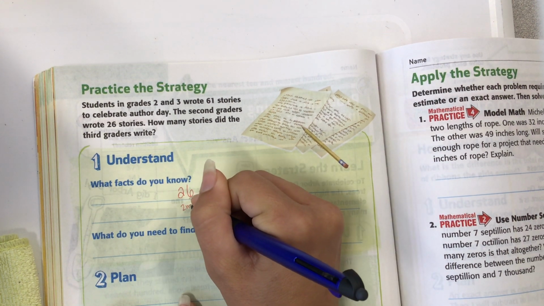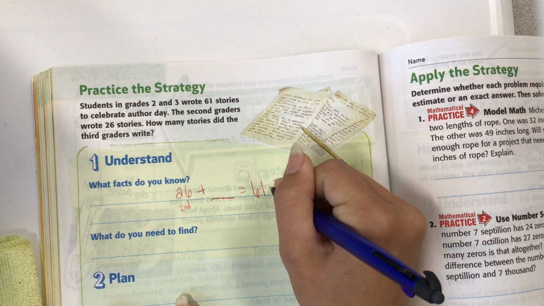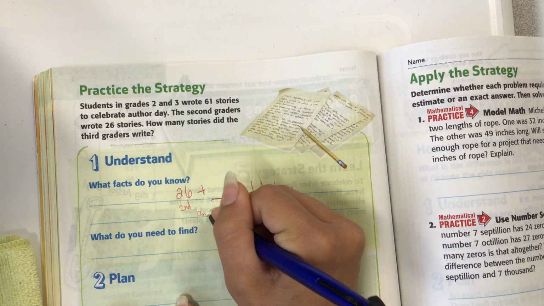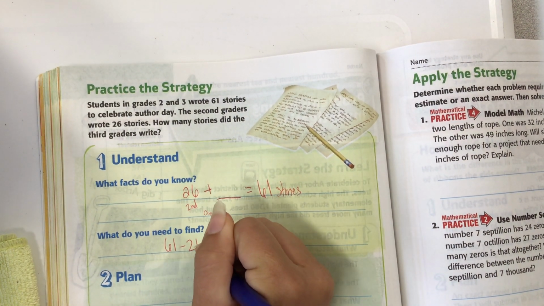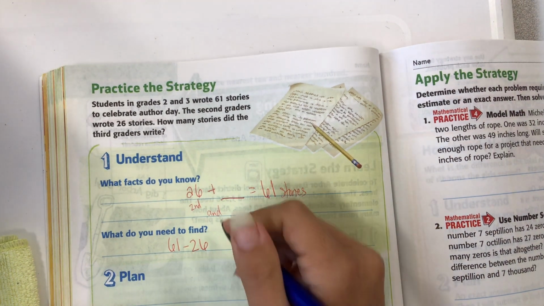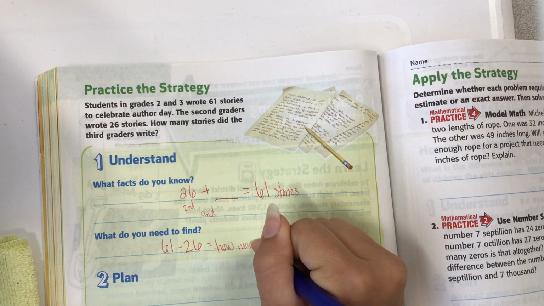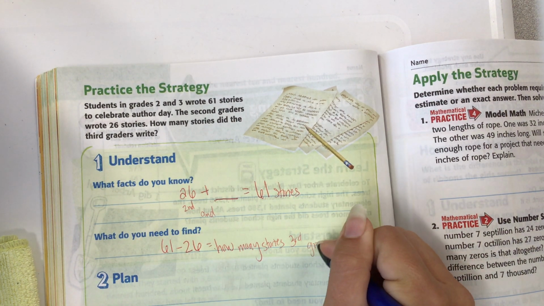So we have second grade here. We don't know third grade, but we know the total was 61 stories for the second and third. So what I can do is 61 minus 26. That's what I need to find. I need to find how many stories third grade wrote.